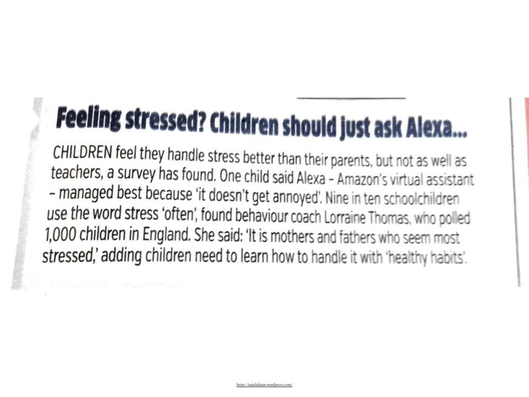For you to see what I'm talking about, this is a short article that appeared in a free newspaper in London, which deals with stress. Apparently, children are said to be stressed. However, the article says, it is mothers and fathers who seem most stressed.